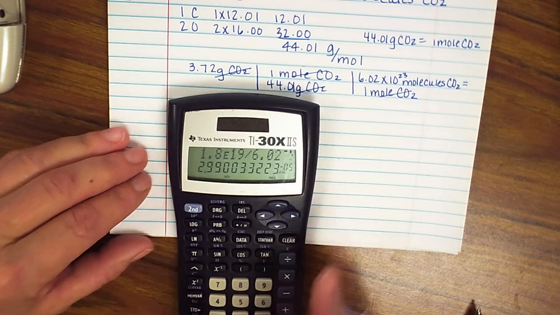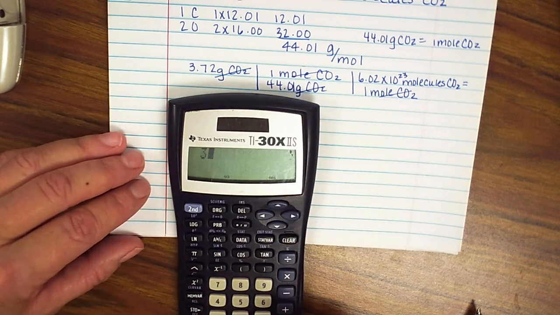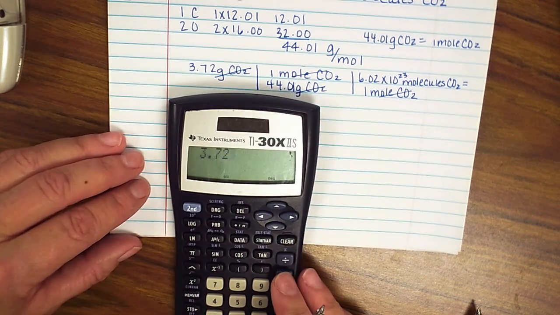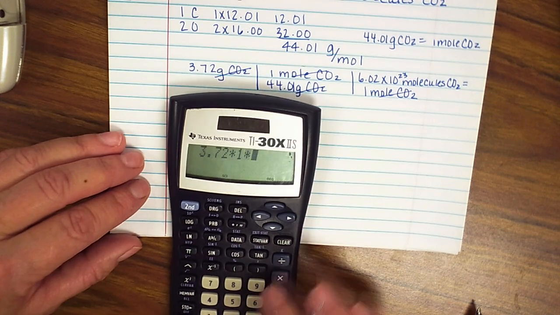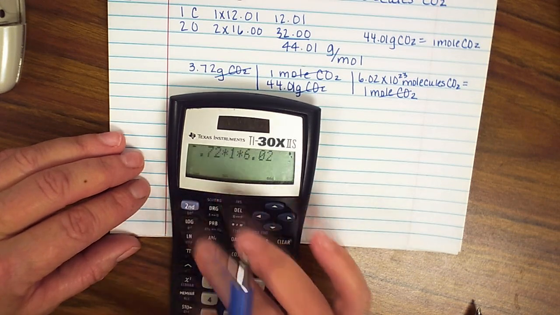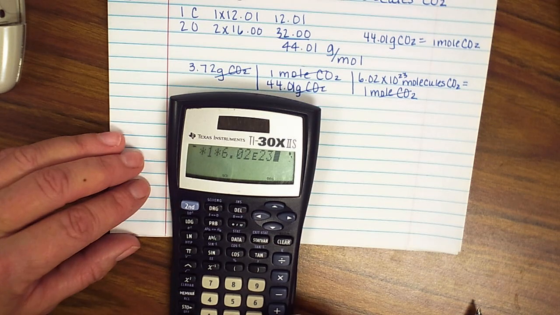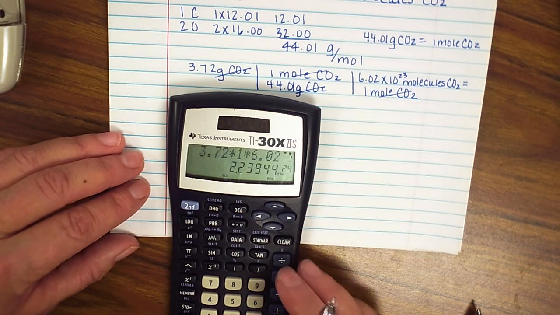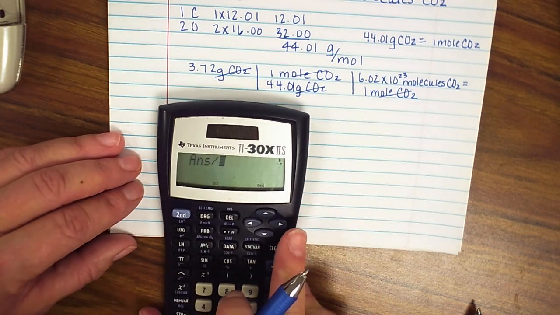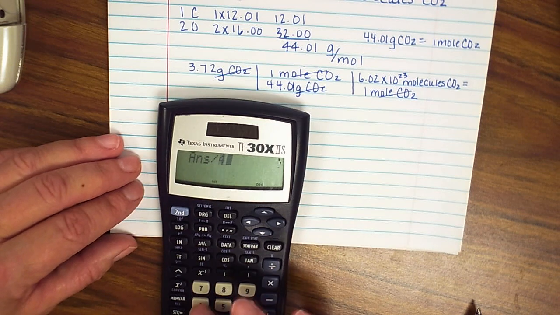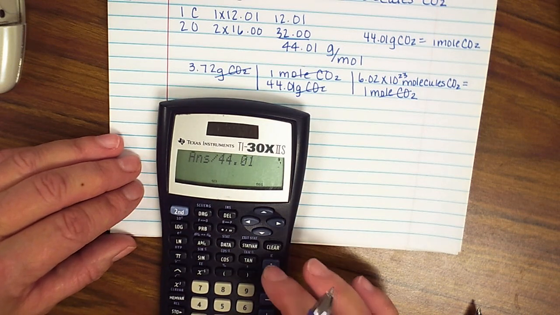So on my calculator, I'm going to say 3.72 times 1 times 6.02, which obviously you don't have to do the 1, E 23, equals. Then I'm going to say divided by 44.01, and then divided by 1.